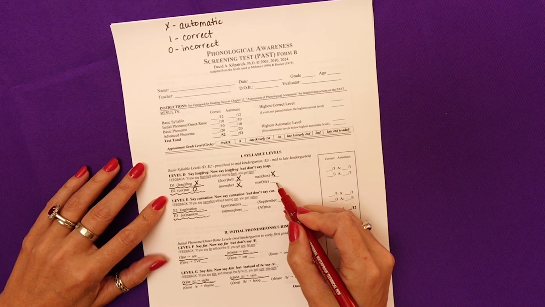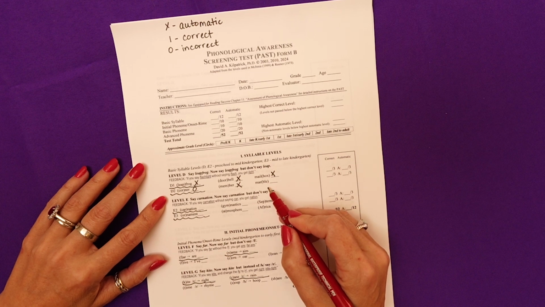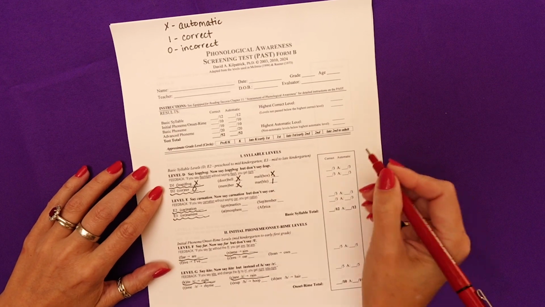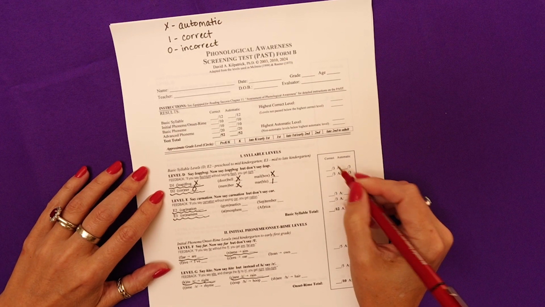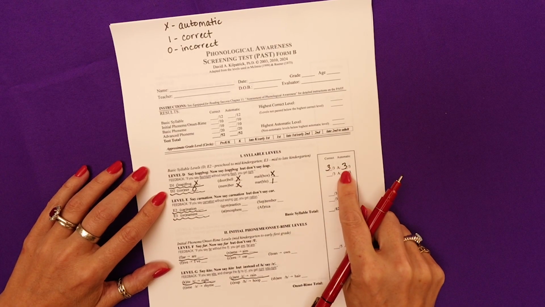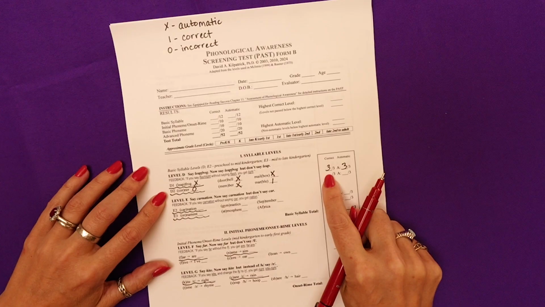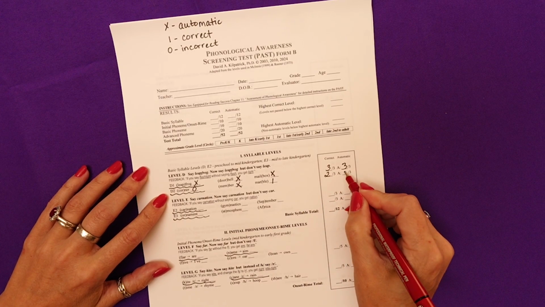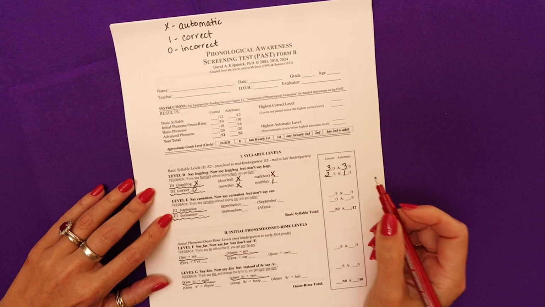Say marble. Marble. Now say marble, but don't say bull. Mar. So I'm going to go across just really quickly, and I'm counting these up. Oh, we got 3 automatic and correct. And if they're automatic, they're also correct. And then we had 2 that were correct and 1 that was automatic.